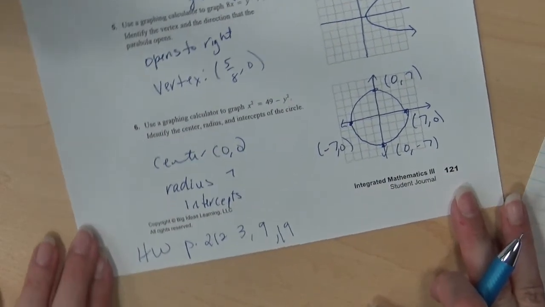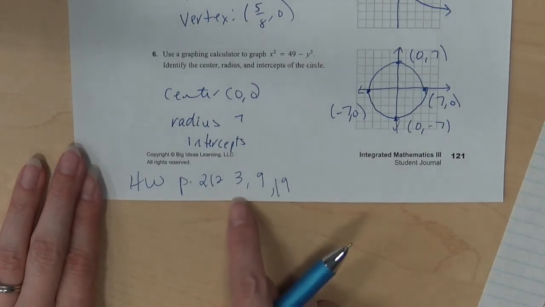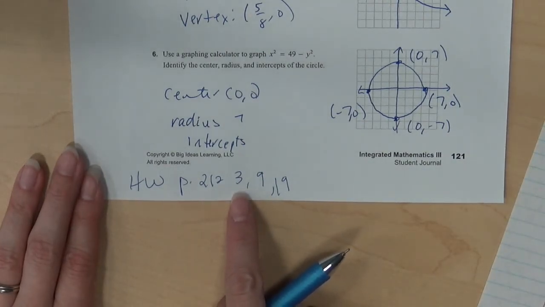Okay. Now, homework for this section is very short, on page 212, problems 3, 9, and 19.